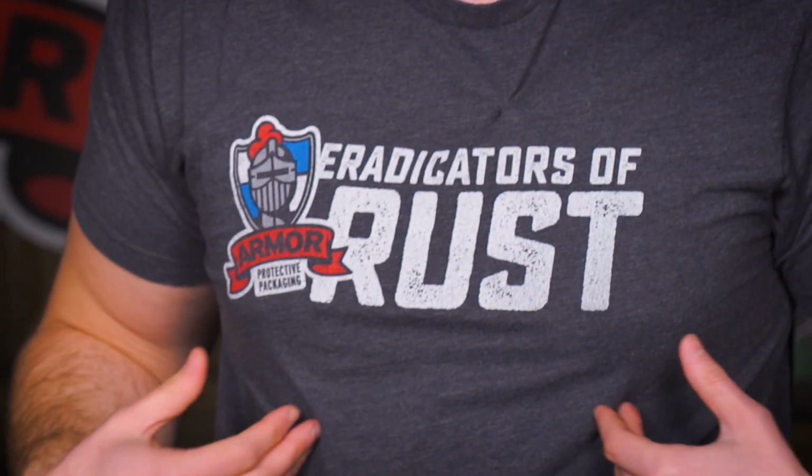But thankfully, we have some products that'll protect against that. As you have just heard, there are tons of different types of rust, but Armor, eradicators of rust, are here and ready to tackle all the problems regarding rust. We can prevent it and remove it, and we have a variety of solutions for both at-home and industrial use. We just did it. We just talked about rust.